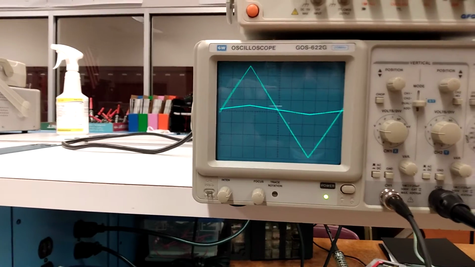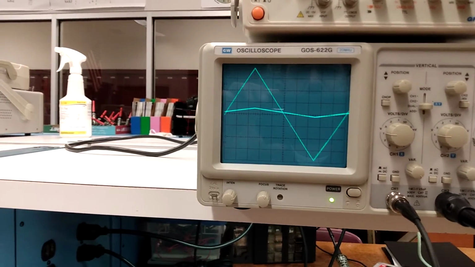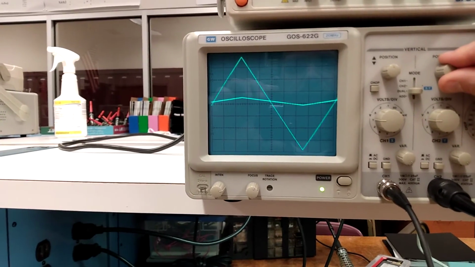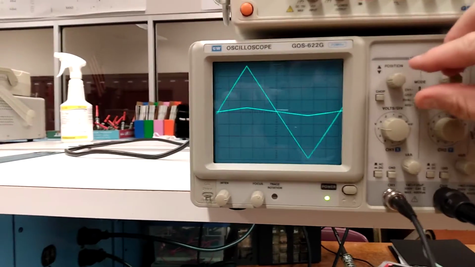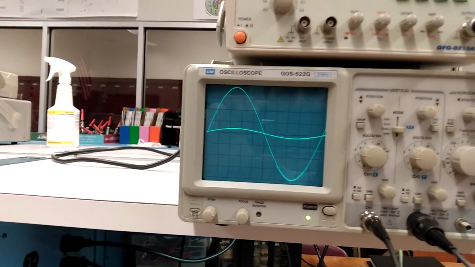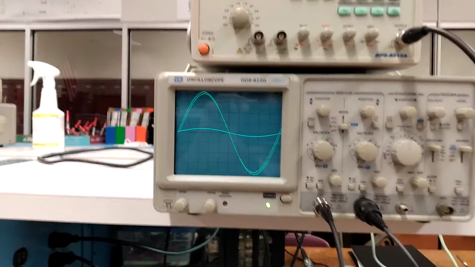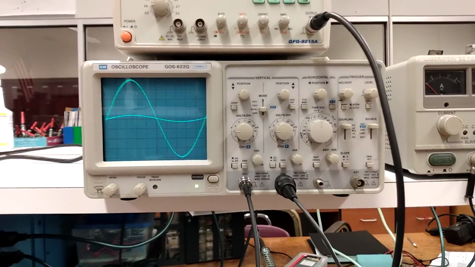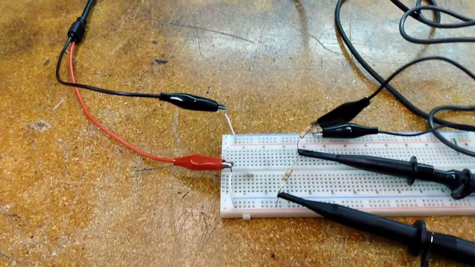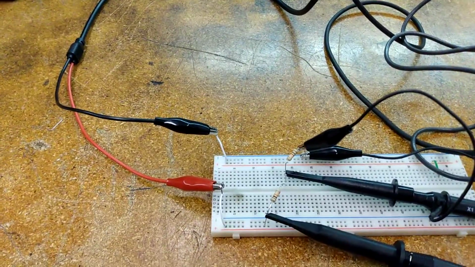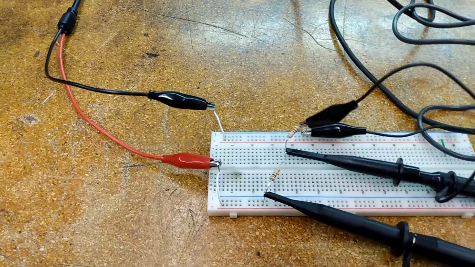We're seeing that the amplitudes do not change based on the wave shape. So your sinusoidal waveform, your triangle waveform, and your square waveform all carry the same voltage drop with the same circuit. So your wave shape does not affect the amplitude of the wave.